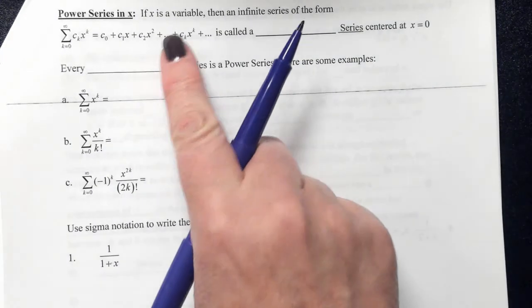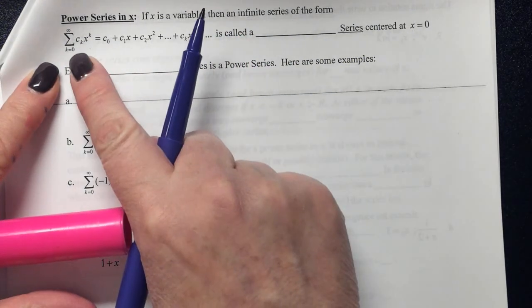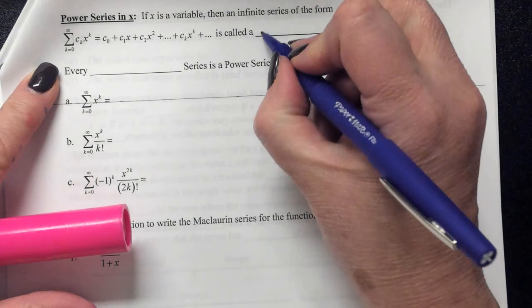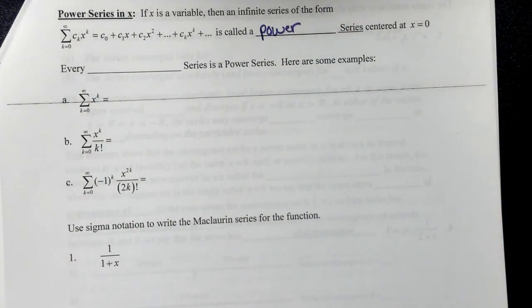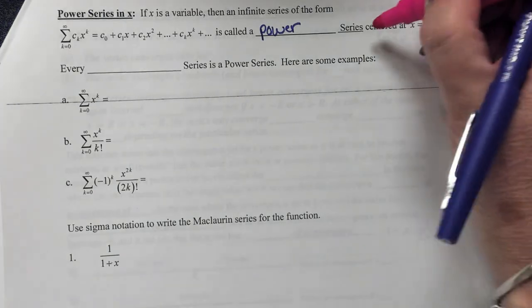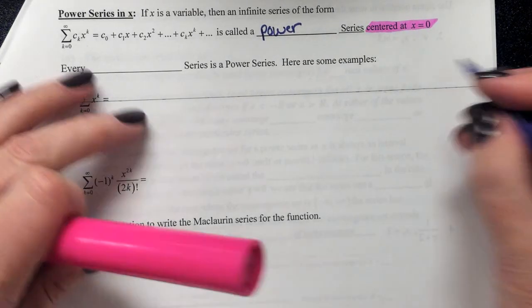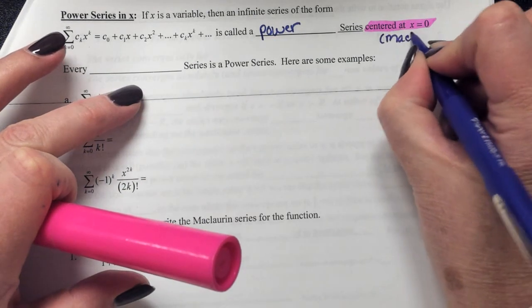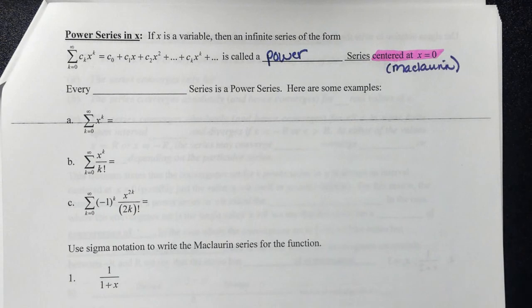So if you have a variable in the infinite series form that we've been writing from k equals 0 to infinity, we call this a power series. And when you have a power series centered at 0, we have what actually is called a Maclaurin series. It's a Maclaurin power series. So every Maclaurin series is a power series.